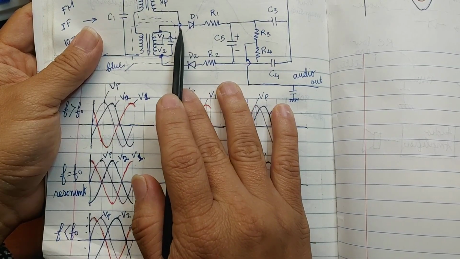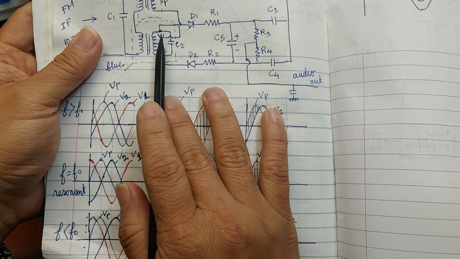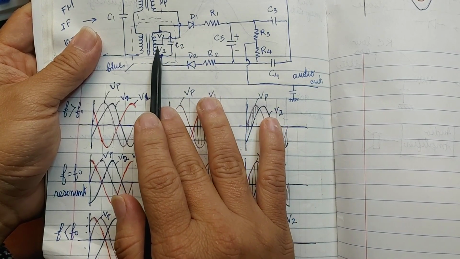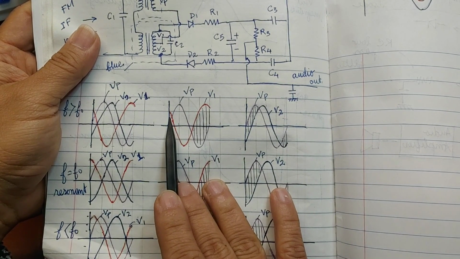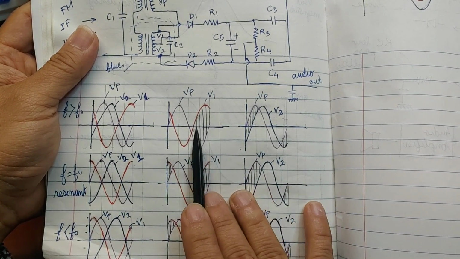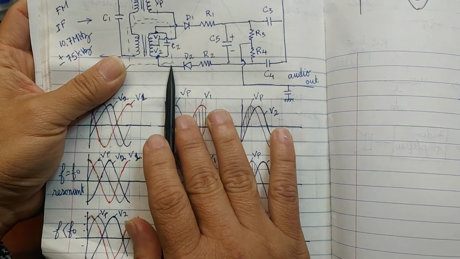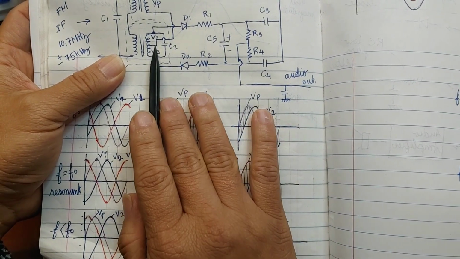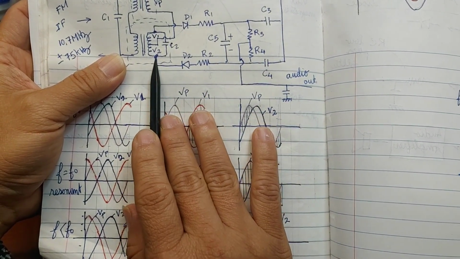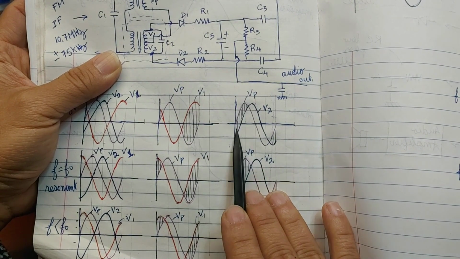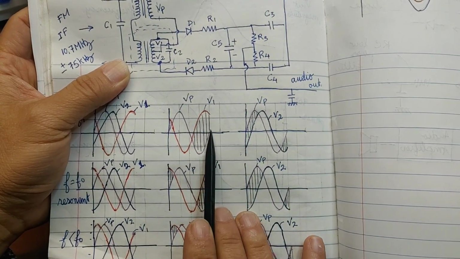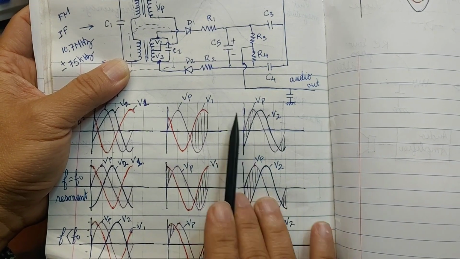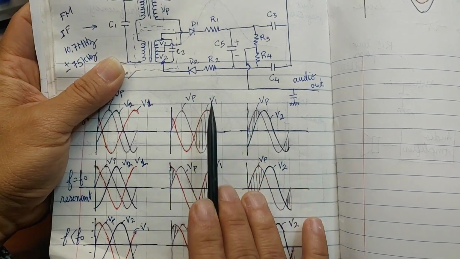Diode D1 conducts when the V1 is positive compared to the VP. That means you see this shaded part over here and this shaded part over here. For the D2, the current conducts when the VP is positive relative to the V2. So in this shaded part over here, we can tell the diode D1 conducts more current than the D2.